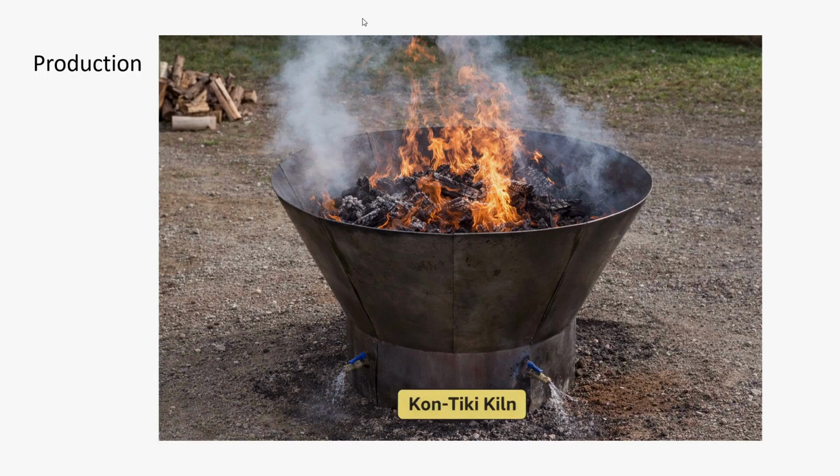So let's understand how biochar is produced in a very simple way. As you can see the Kon-Tiki kiln in the figure, first we put wood, that is waste wood, into the Kon-Tiki kiln and light a fire from the top. Because the fire is on the top, very little oxygen reaches the lower layer. So instead of fully burning into ash, the wood slowly converts into biochar. Once the conversion is complete, we pour water to stop the burning, or stop the fire. And that's it. Now we have biochar.